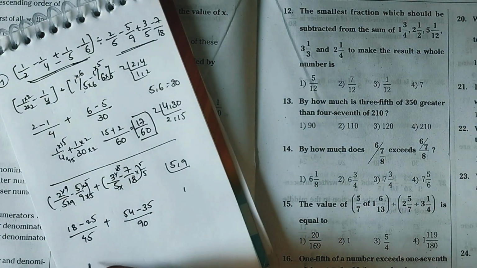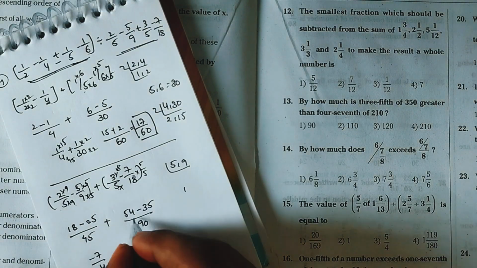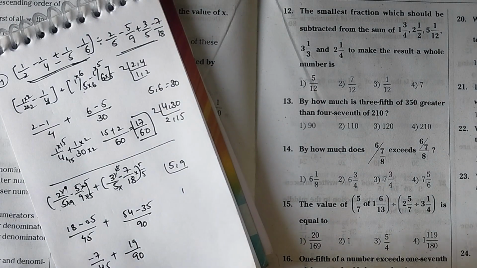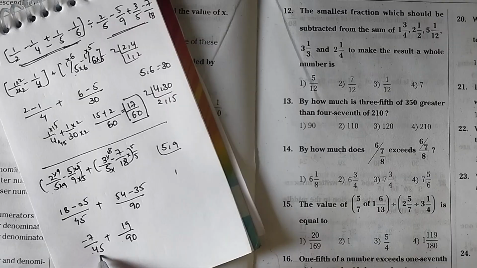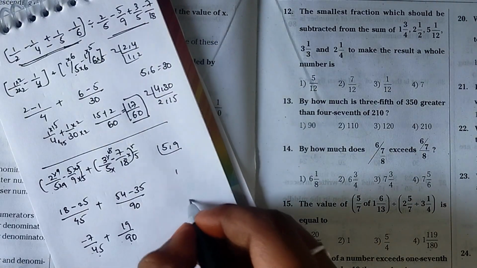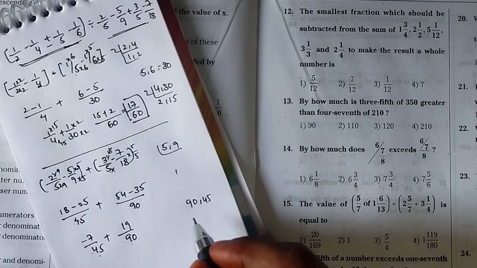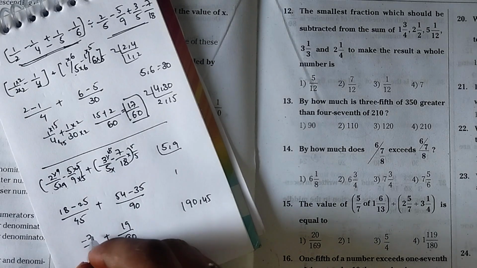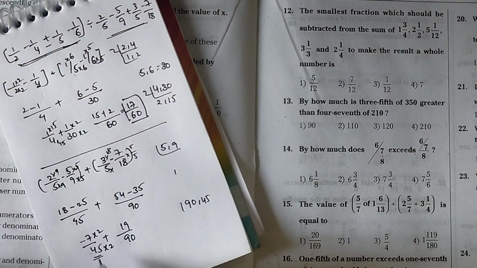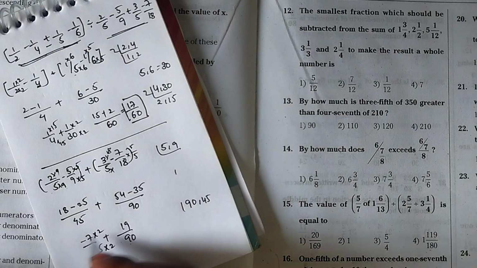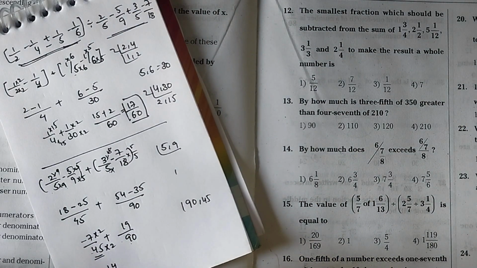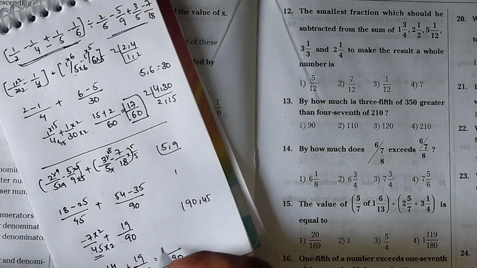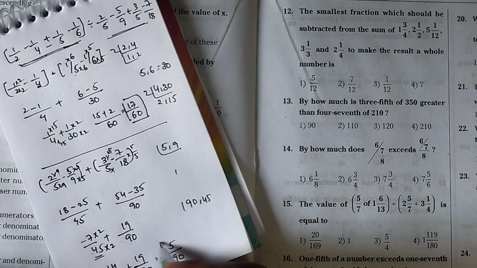So 18 minus 25 is minus 7 by 45, and plus 54 minus 35 is 19 by 90. Okay, so here also we are having two different denominators, one is 45 and one is 90. So here also we have to find the LCM of these two. We can make this 45 into 90, right, by simply multiplying both numerator and denominator with 2. So minus 7 into 2 is minus 14 by 90 plus 19 by 90. Here it is 90, 19 minus 14 is 5. So the next answer is 5 by 90.